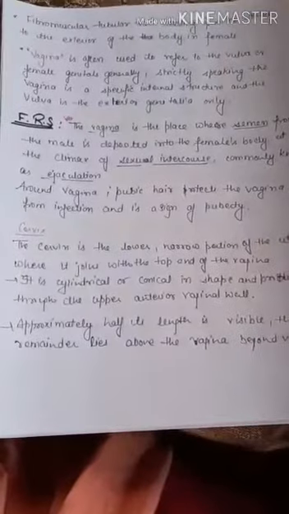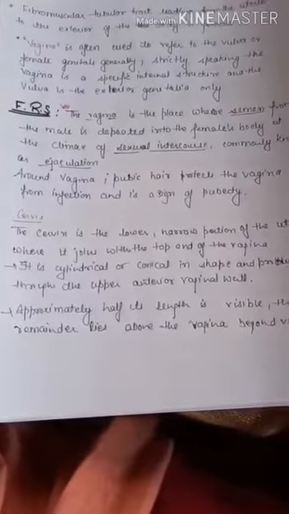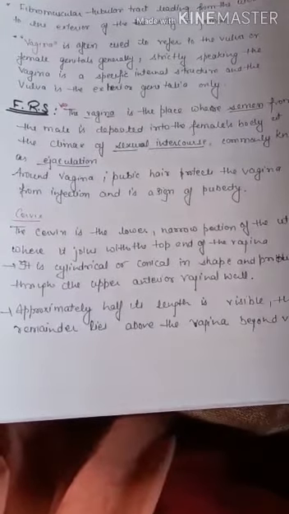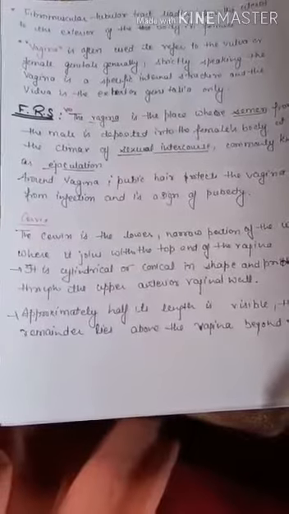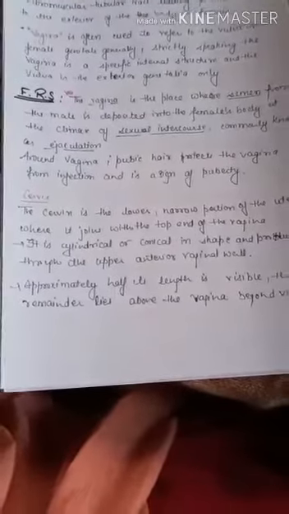Vagina is often used to refer to the vulva or female genitalia generally. Strictly speaking, the vagina is a specific internal structure and the vulva is the exterior genitalia only. So, the vagina is the place where semen from the male is deposited into the female body at the climax of sexual intercourse, commonly called ejaculation. Around the vagina, pubic hairs protect the vagina from infection and are a sign of puberty.